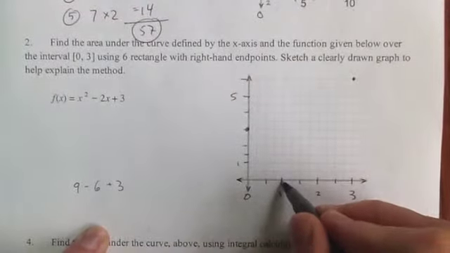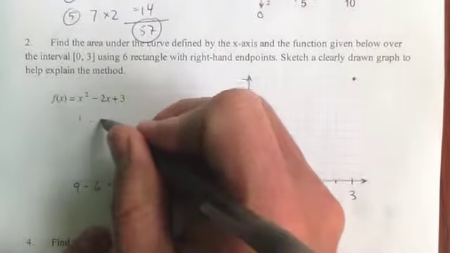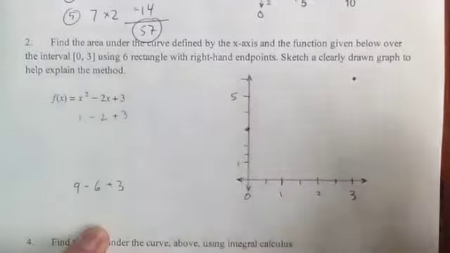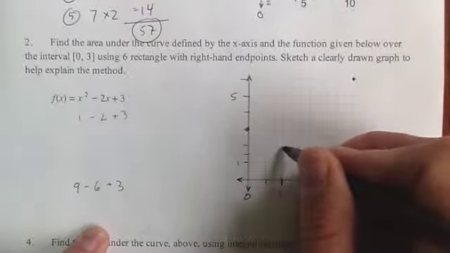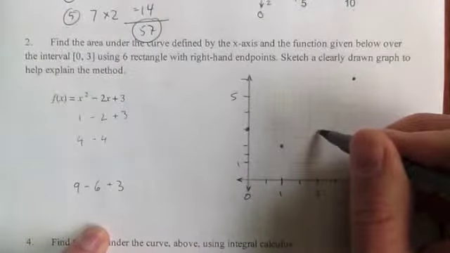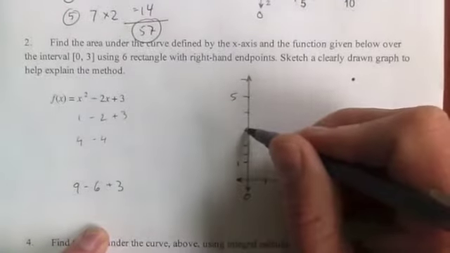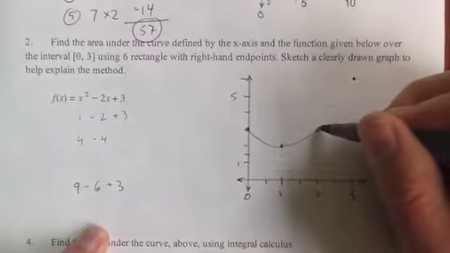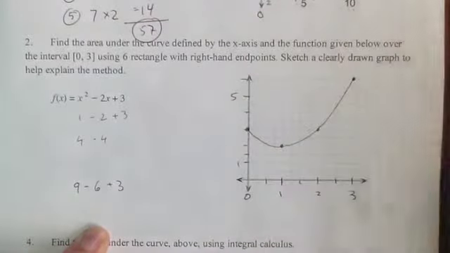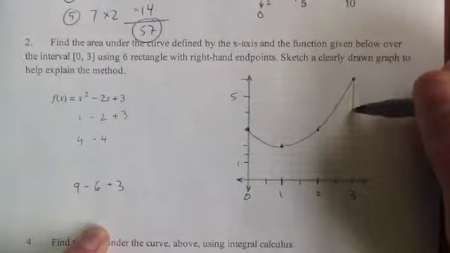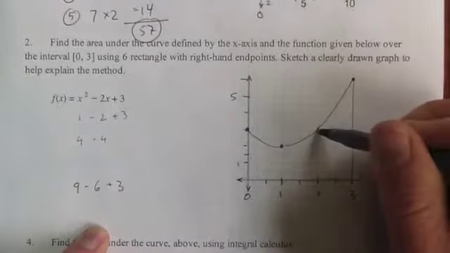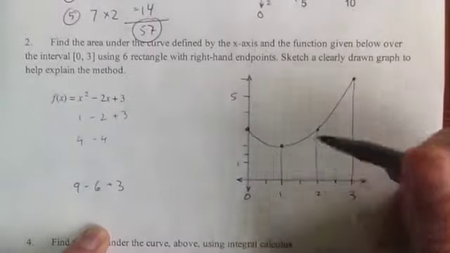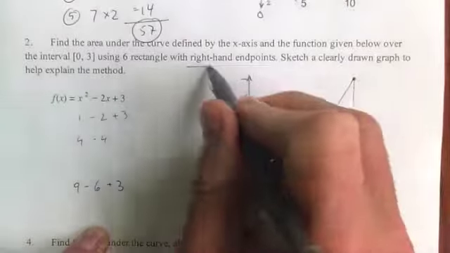When I go to 1, it's 1 minus 2 plus 3. So that's down to 2 right there. And then when I'm at 2, that's 4 minus 4 plus 3. I'm back up to 3. Okay, so it's, as you know, a quadratic, so it's going to be a parabola, and it's going to go something like this. All right? And then we're going to divide it into our 6 rectangles, just like before. And it says right-hand endpoints now.